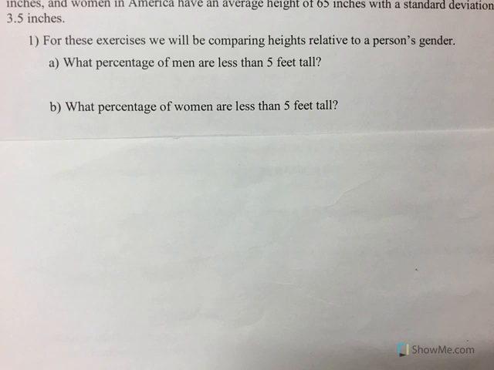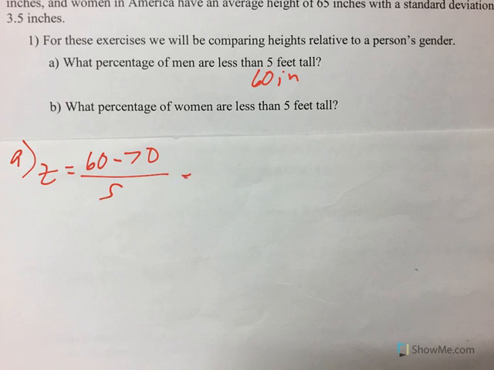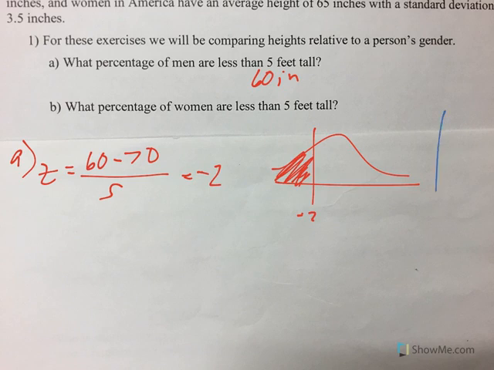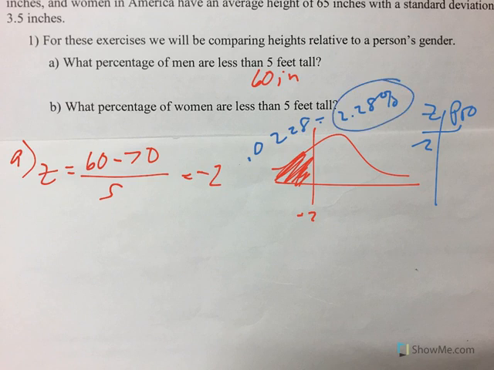So what percentage of men are less than 5 feet tall? Well, remember, 5 feet is 60 inches. So if we're doing a man, we've got to find a z-score first. Value minus the mean divided by the standard deviation. So that gives me a z-score of -2. Well, if I'm thinking about that, that's right here. And if I want to talk about less than that, well, that's area to the left. I look at my z-score table, right? We're looking for the z-score and the probability. If I look and find -2, area to the left is 0.0228. So that means 2.28% of men are less than 5 feet tall.